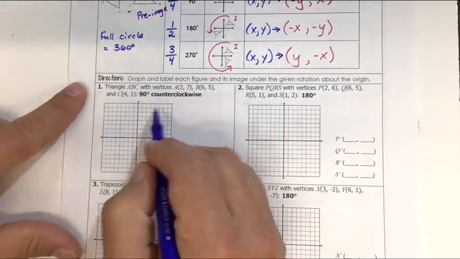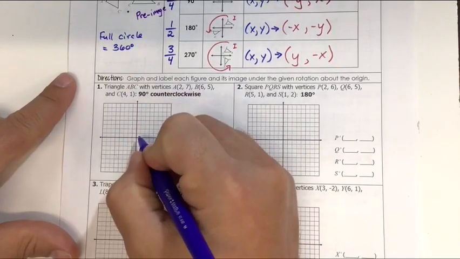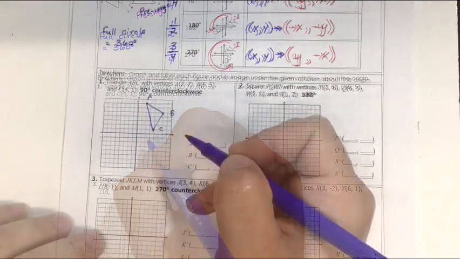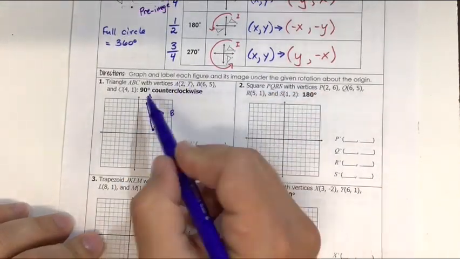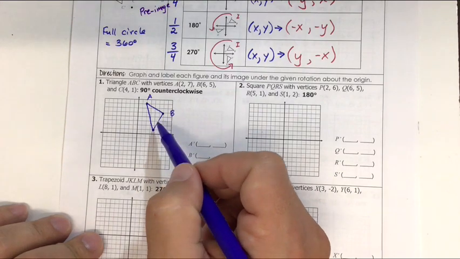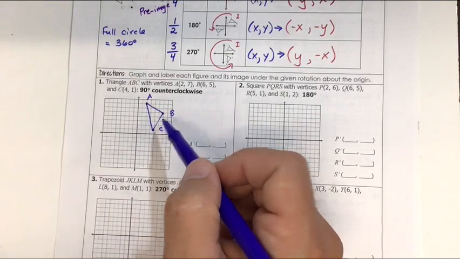So what I want to do first for number 1 is plot the original points A, B, and C. And we should get a graph that looks kind of like this. Okay, there's A, B, and C. A is at (2, 7), B is at (6, 5), C is at (4, 1). If you need time to pause this video to copy it down, make sure you do that.